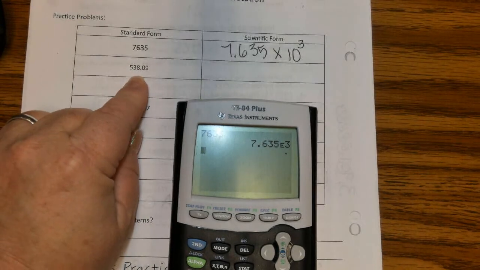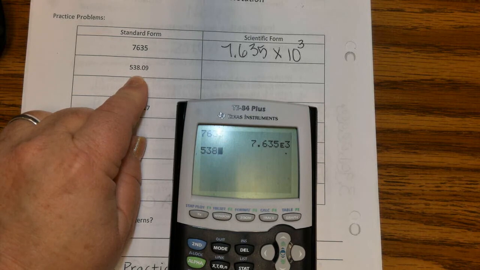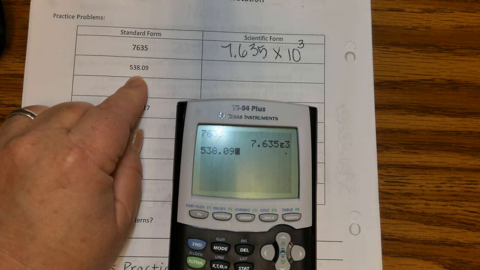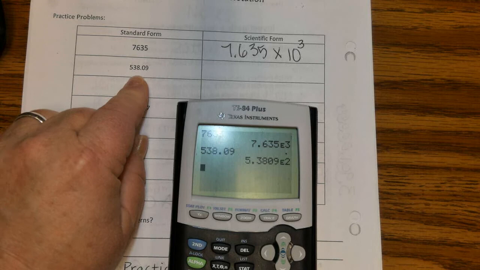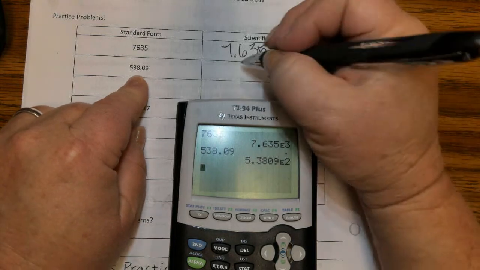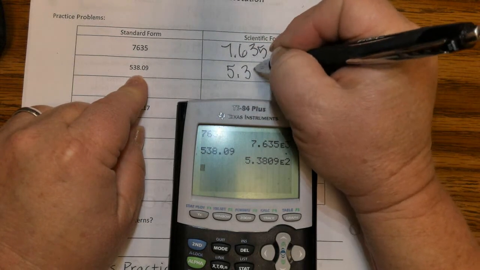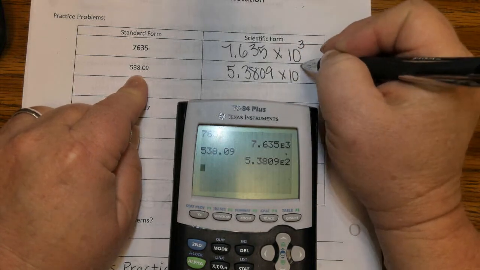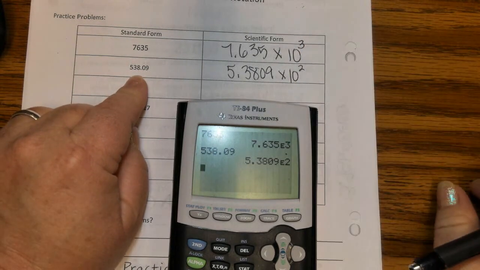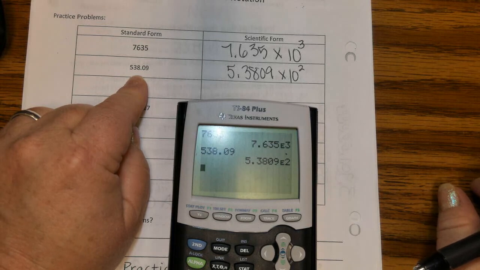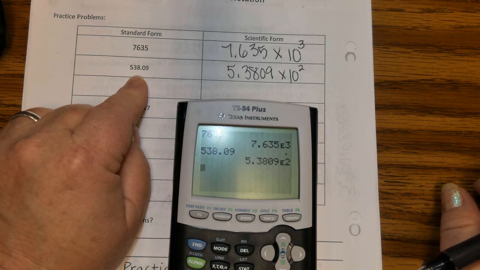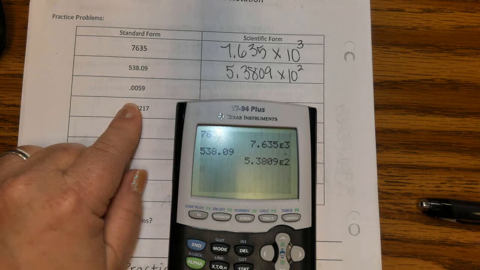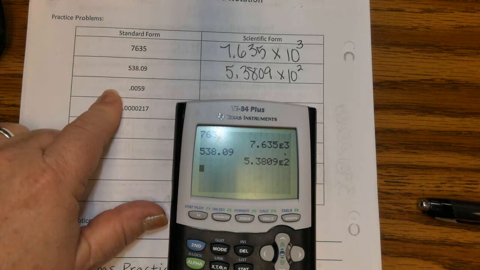All right, so we're going to put the next number in. Everybody ready? All you do is 538.09, and you hit enter. So this time you get 5.3809 times 10 to the power of 2. Put the next one in. Why don't you put the next two in and see if you get the same answers as me?